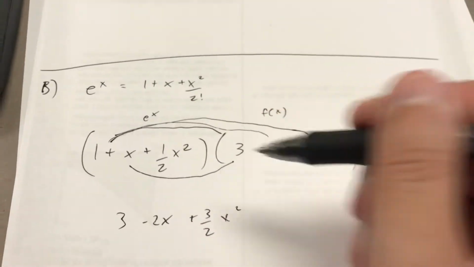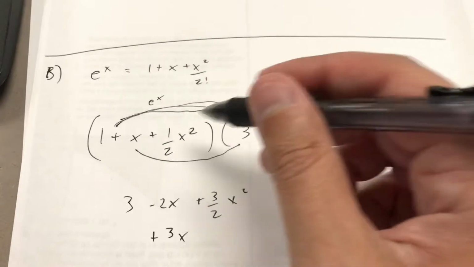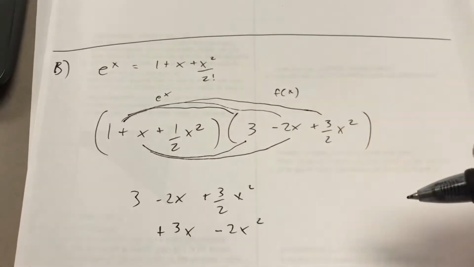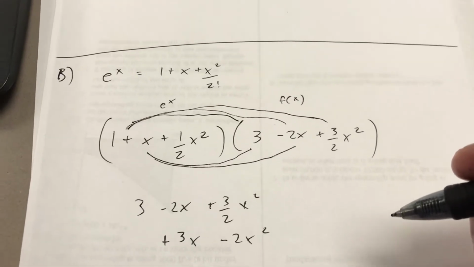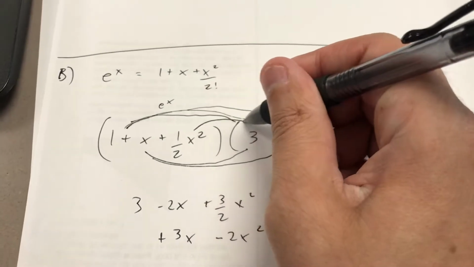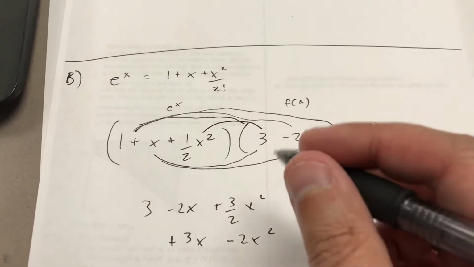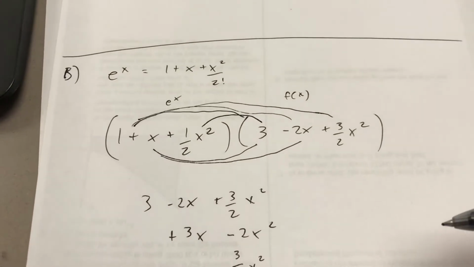Then we're going to take x times 3, which is 3x. I'll line it up with my other x's. X times -2x is -2x squared. And we don't need an x cubed term, so I think we're just done with that part. Now we'll multiply this by 3. We'll get a 3 halves x squared. And I think that's it.